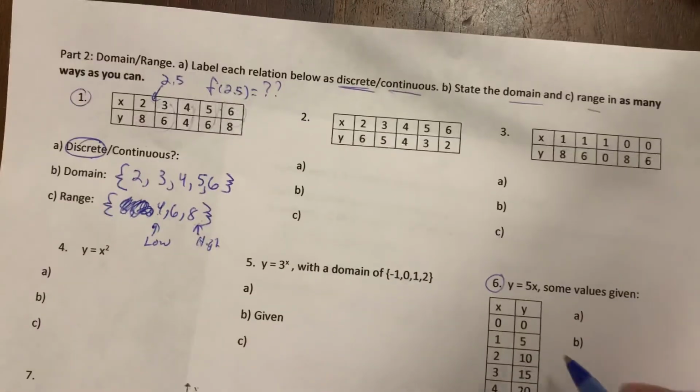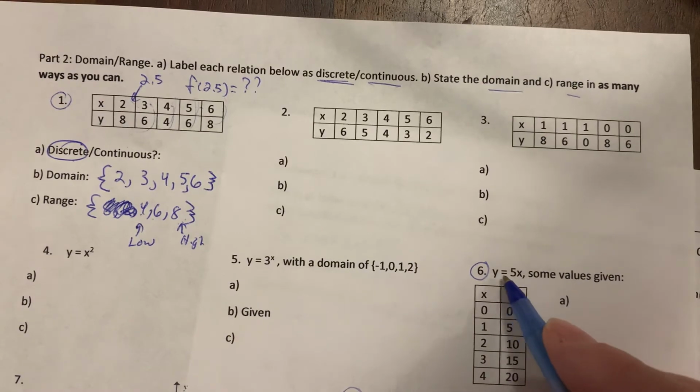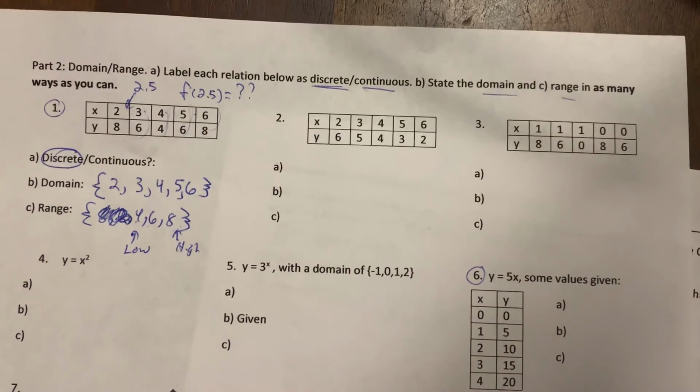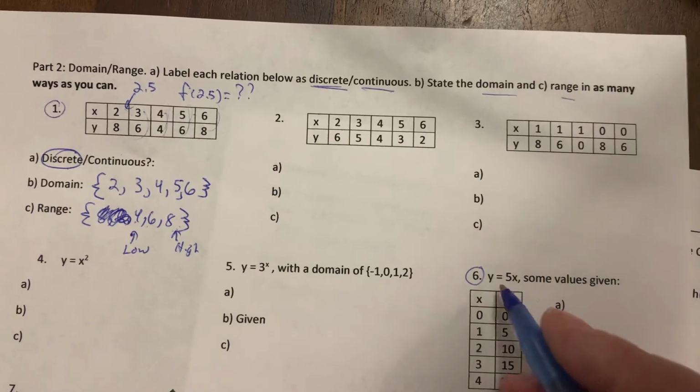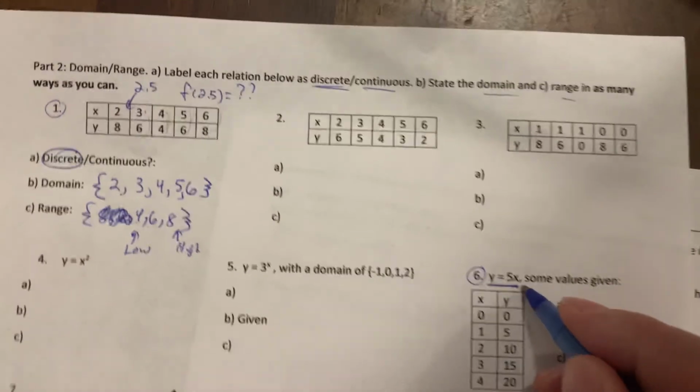Let's look at a different table. Here's a table, but this time there's more information. They tell us the function is y equals 5x with only some of the values given, which is what a table always is. It only gives us certain values. But that doesn't mean that these are all of the values. This is the function. These are just some of the values.